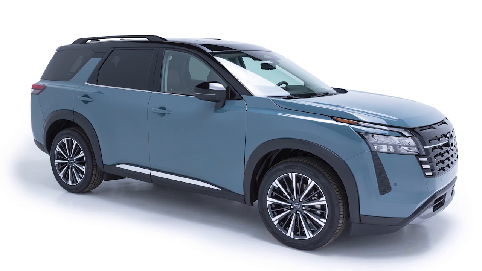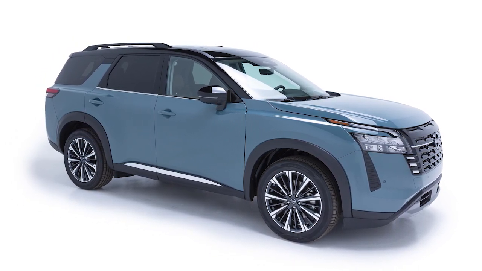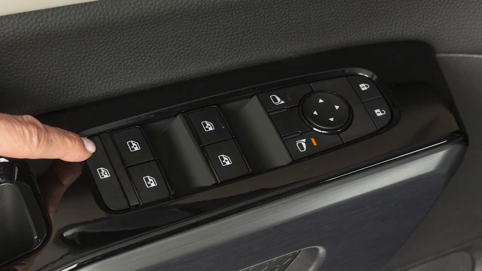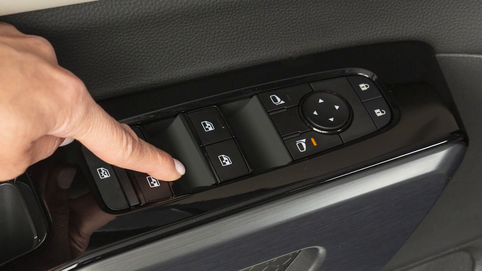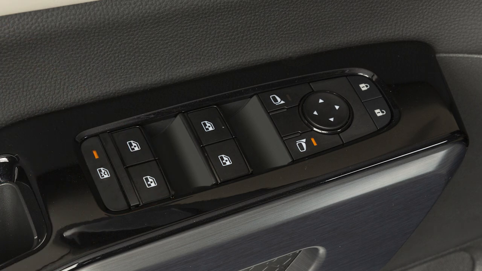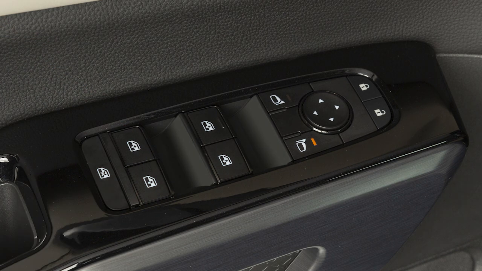The power window lockout feature prevents passengers, such as small children, from accidentally opening windows. When the window lock button is depressed, only the driver's window switches can be used to open or close a rear window. Press the button again to cancel the window lock feature.